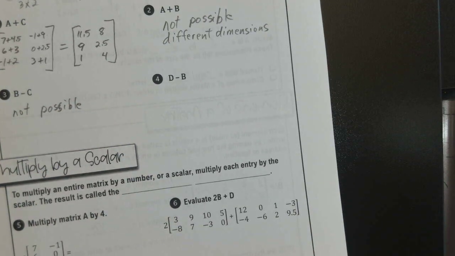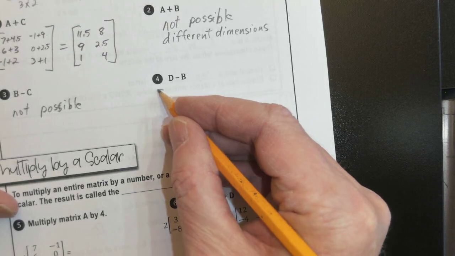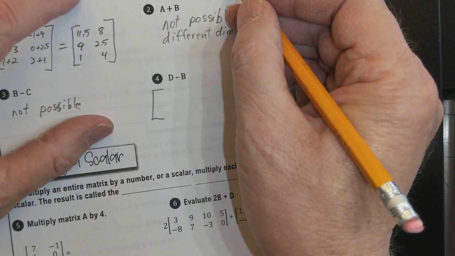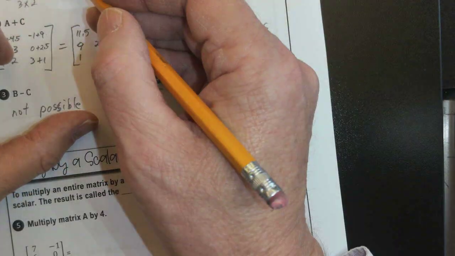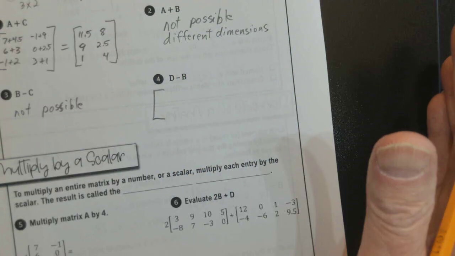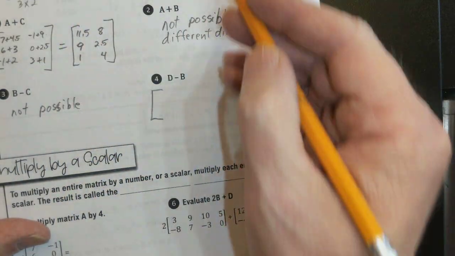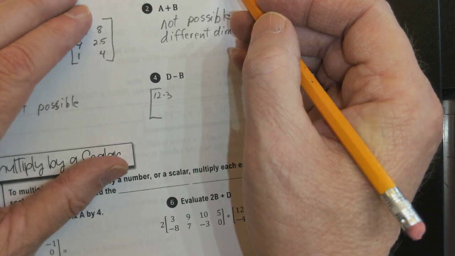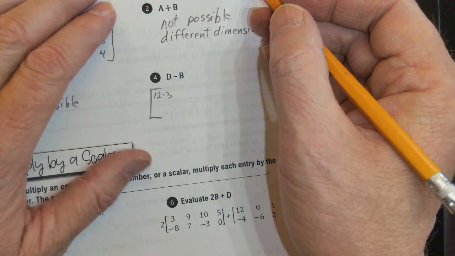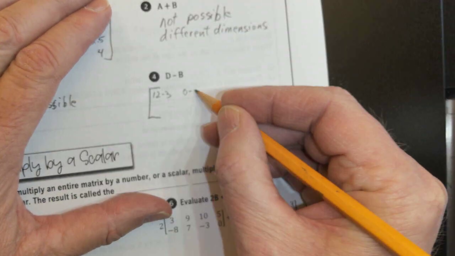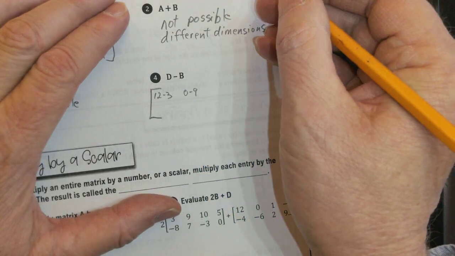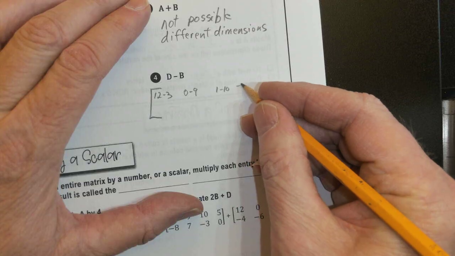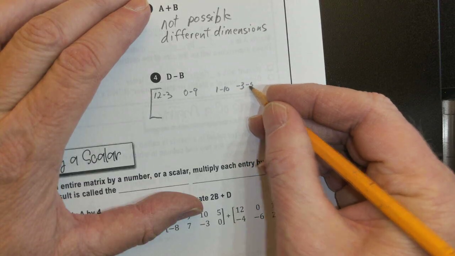Now D minus B. D first. Okay? So everybody see we got to follow that order. I'm not going to do 3 minus 12. I'm doing 12 minus 3. First row, first column. First row, second column. 0 minus 9. 1 minus 10. Negative 3 minus 5.